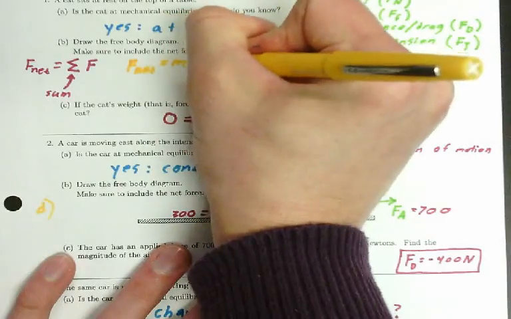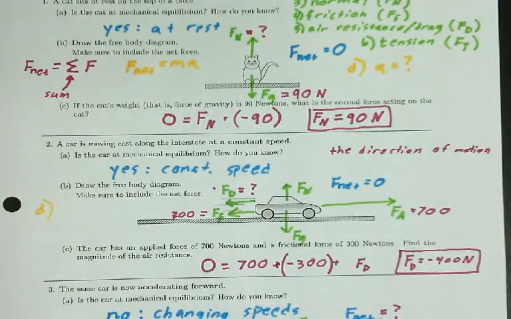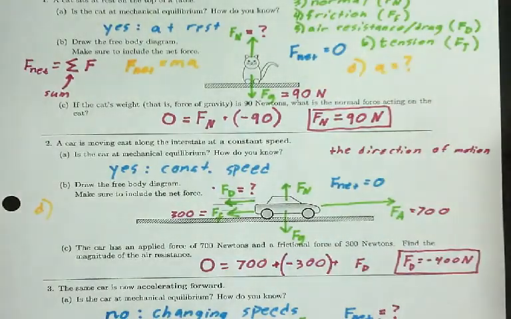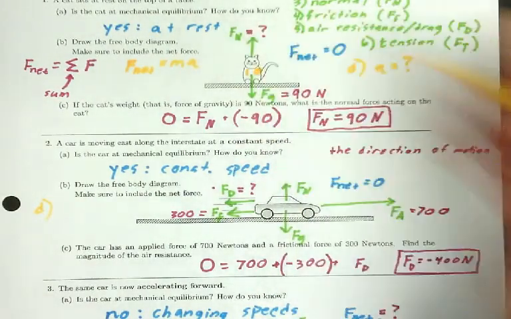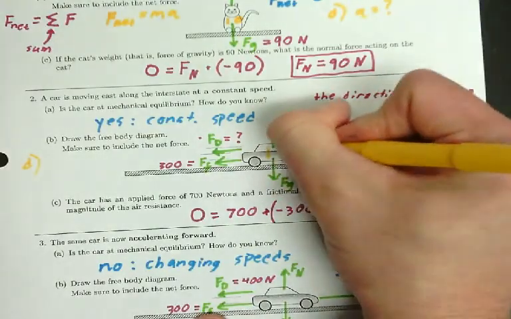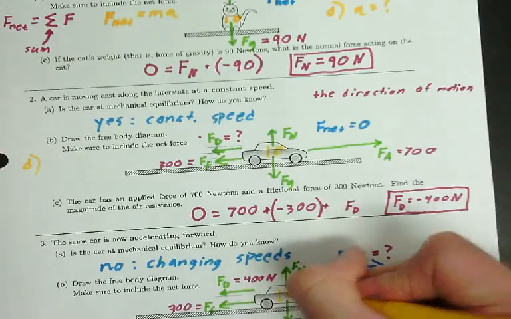equals MA. F net equals MA. So, Newton's second law. Let's give all these things masses. Moon Muffin, Mr. Moon Muffin's got a mass of 10. Hey, let's just make them all 10. Car's got a mass of 10. They all got a mass of 10.